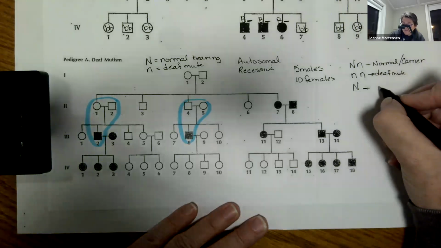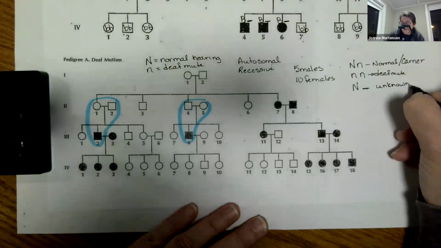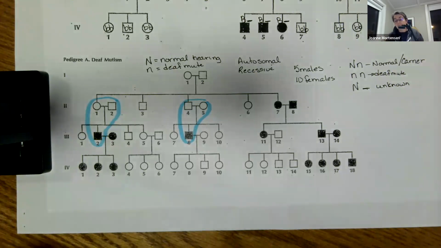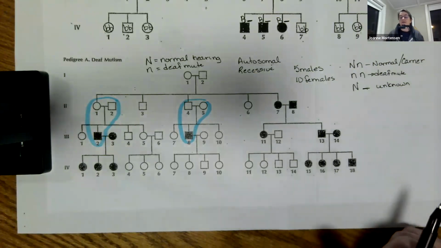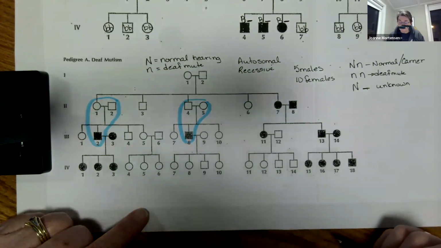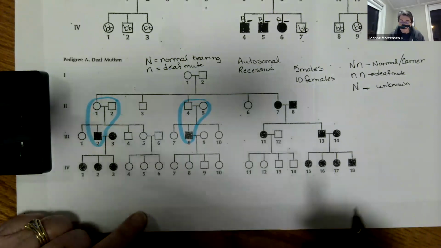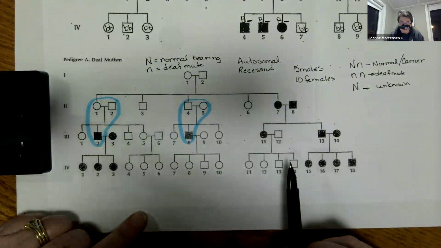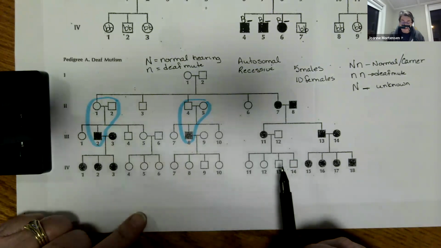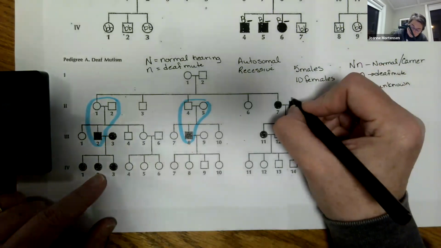And this one is basically unknown. I mean, we know they can hear, but we don't know whether they're a carrier or not. I noticed up on the top, I just left it blank. So everybody that's colored in on this one is a deaf mute, which means they get two little n's.